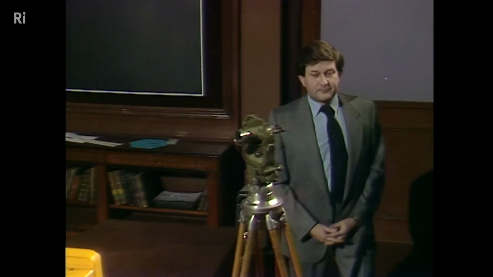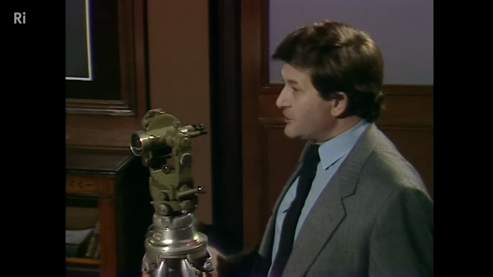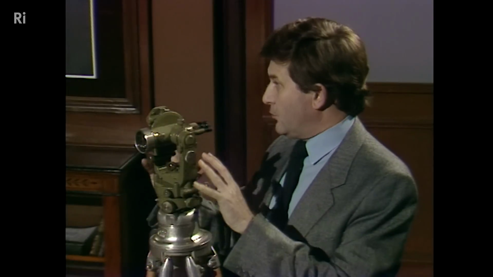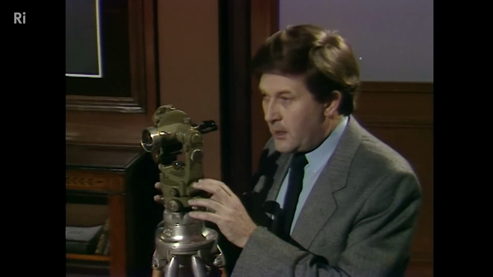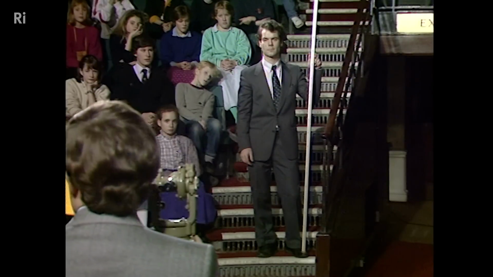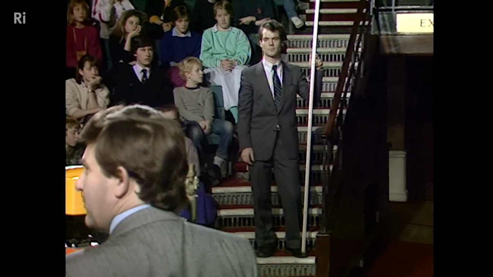Now, obviously, construction engineers, civil engineers need to make measurements on building sites. They need to measure the heights of various parts of buildings. And the conventional way of doing this is by using a kind of telescope of this sort, which is leveled, and then an assistant would stand at the appropriate point with a pole. You've all seen this happening.